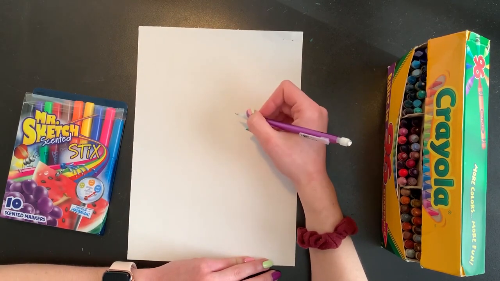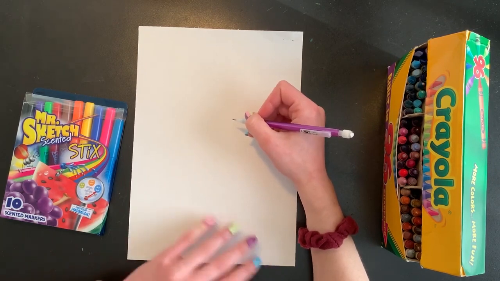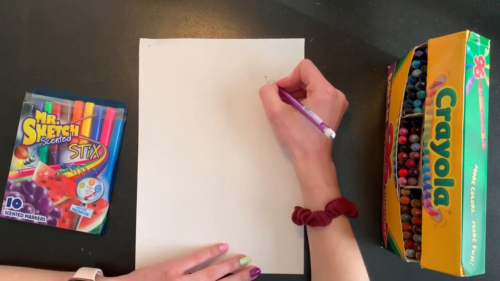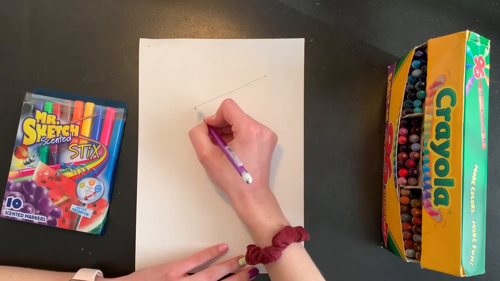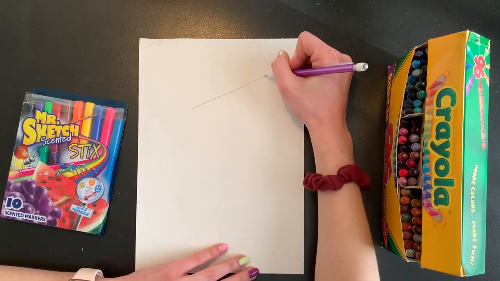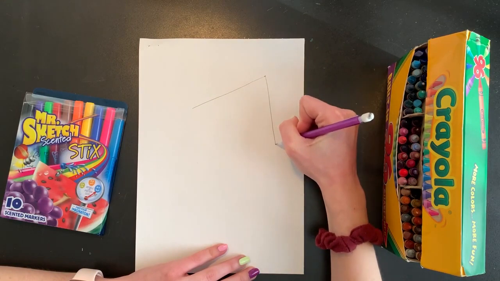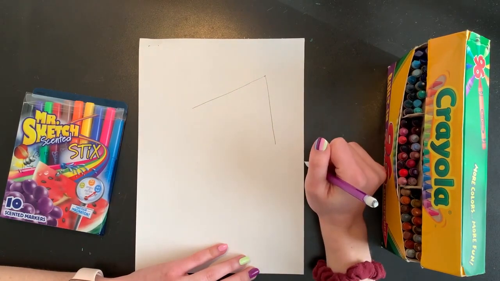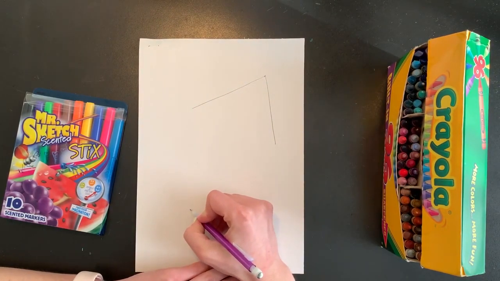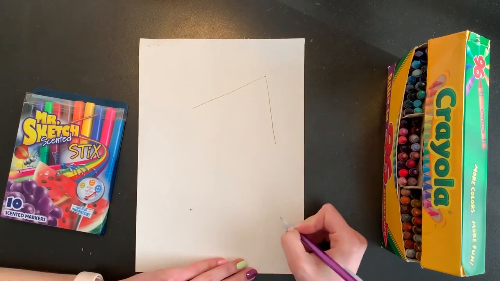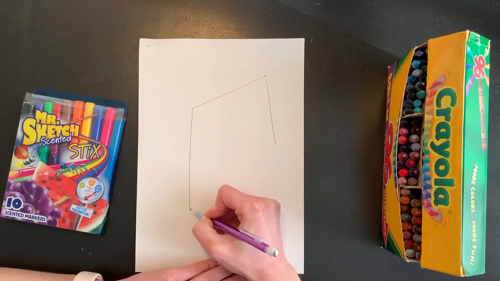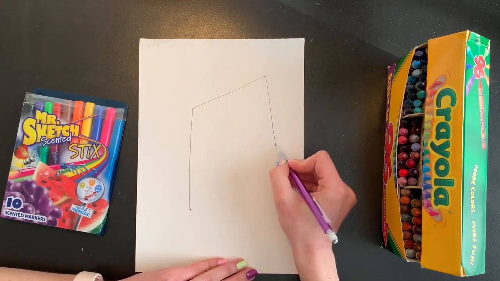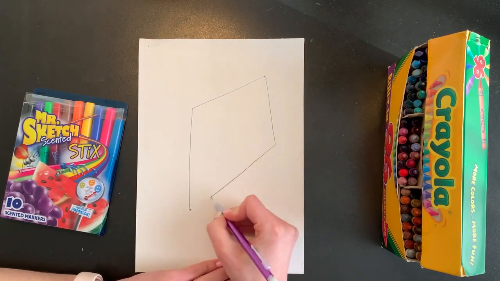Now we want it nice and big so we have a lot of room to create our patterns. I'm going to start in one corner. I'm going to start with a little dot, and from that dot I'm going to draw two diagonal lines coming out, almost like I'm going to make a triangle. Now I'm going to make another dot, and this dot is going to be for the bottom of my kite, and I'm going to go from that point down to the dot on both sides.